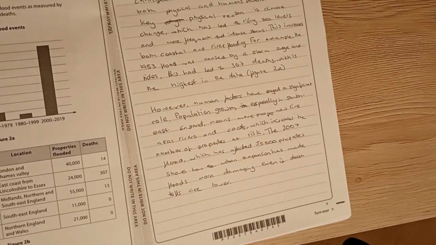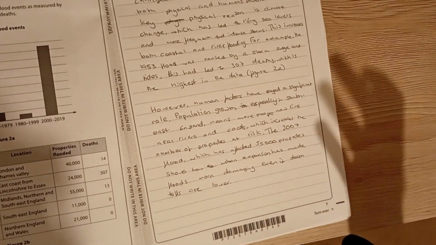Now you have to state how this can be partially due to what.